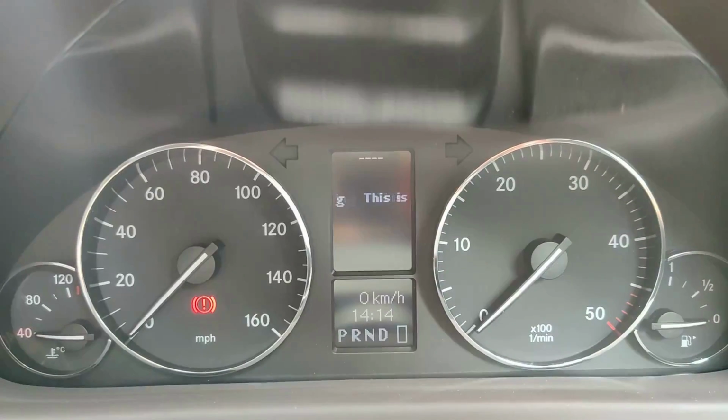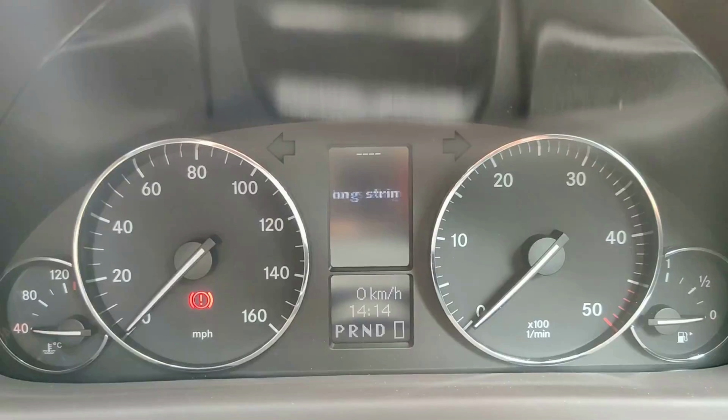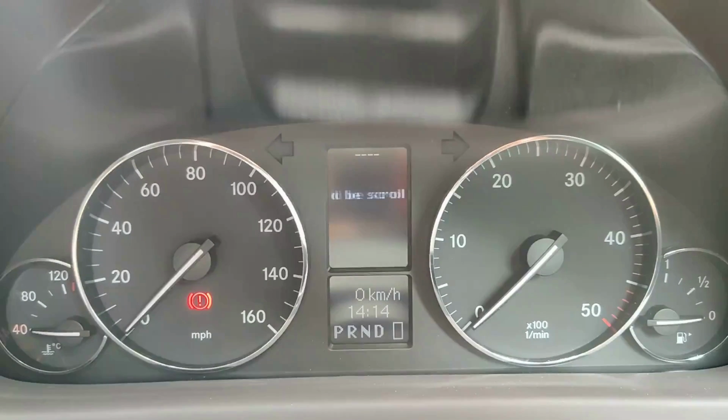As you can see, text scrolling works as it should. However, unfortunately it was quite stuttery, and I couldn't work out why. After many hours of debugging and still not being able to find out why, I did this.